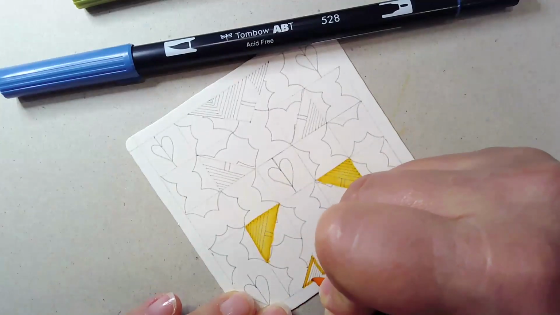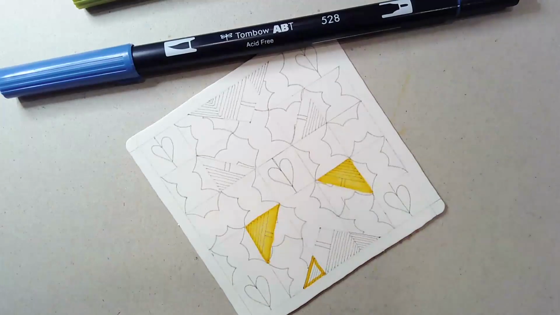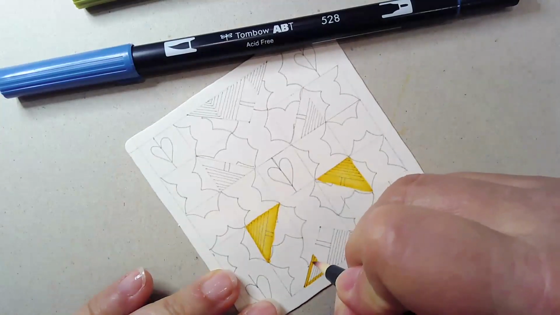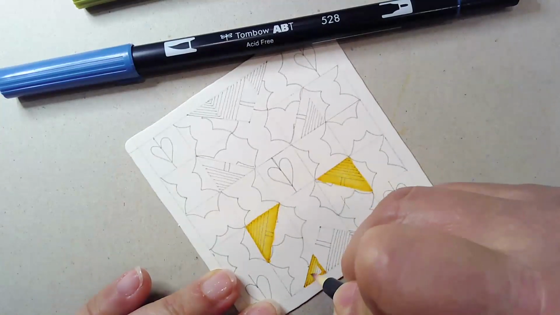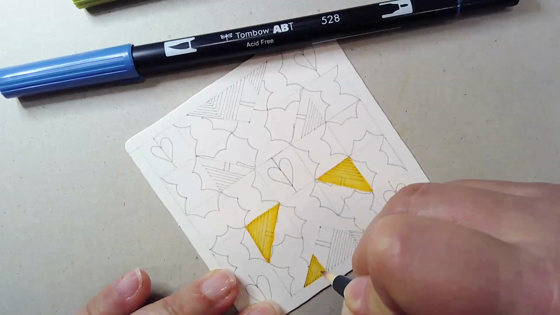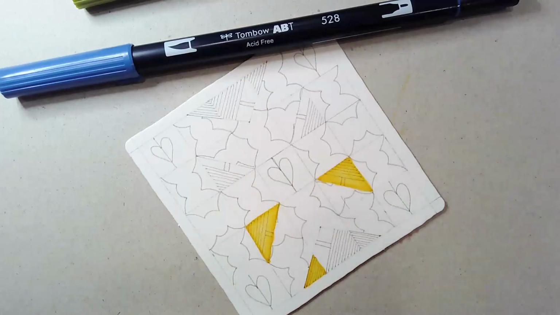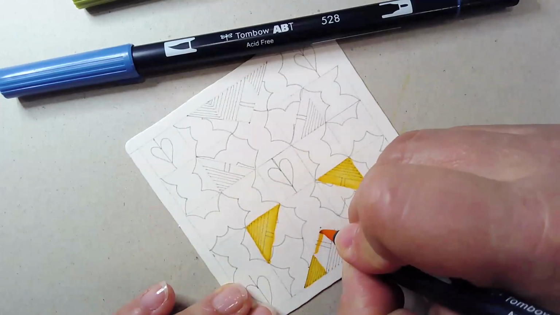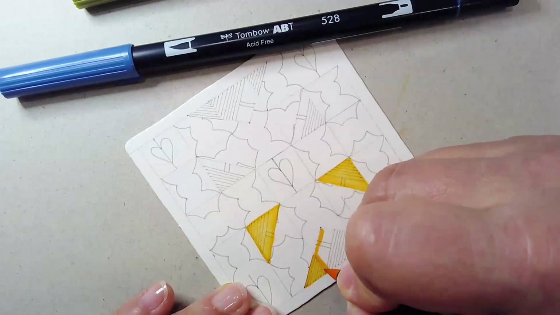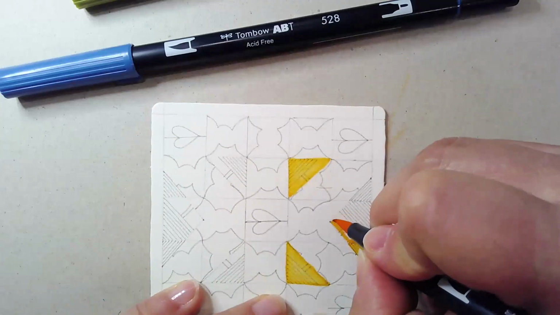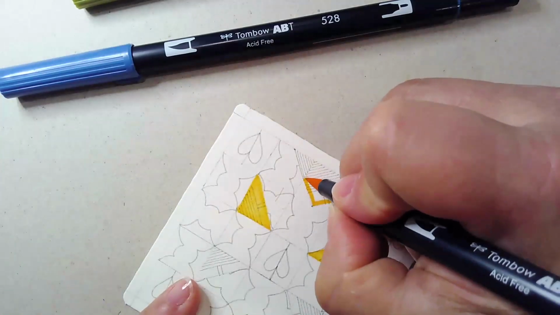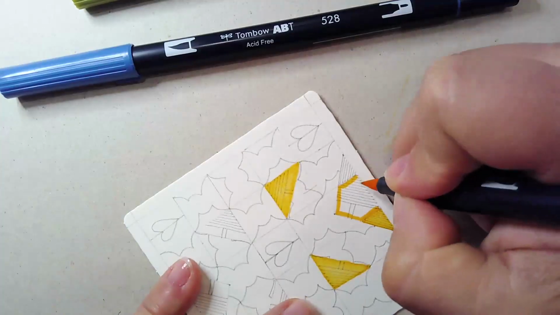If it's pilling, you need a new blender or you need to ease up on that pressure. I'm not pushing on this blender at all, merely just allowing it to float on top of that ink and pull it into the space as it works its way around, right? So try not to add that pressure for that pilling effect.